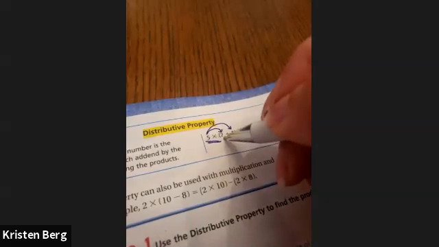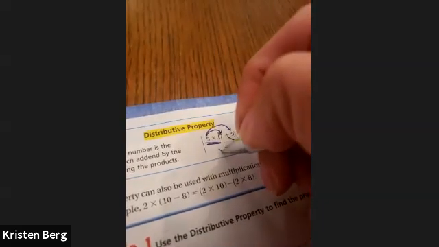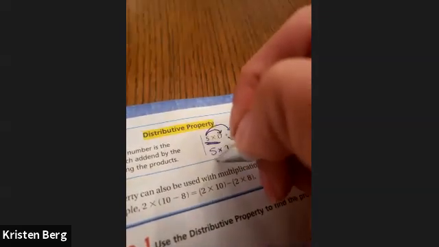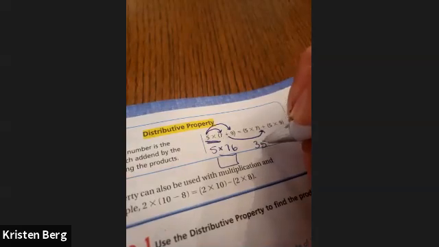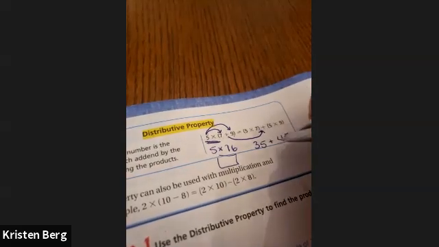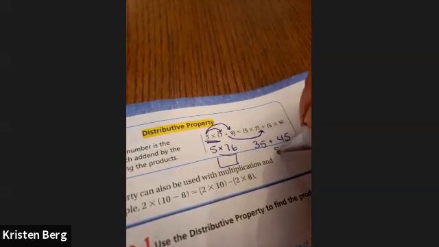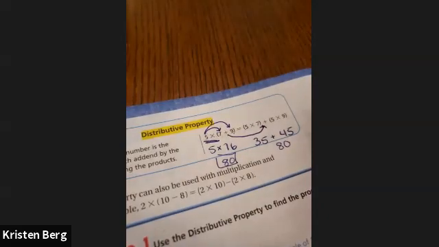If you did 9 plus 7, that is 16, then times 5. When you figure that answer out, it will come out to be the same answer as 35 plus 45. So that would be 80. So then this one would have been 80 if you sat there and did the math on it.